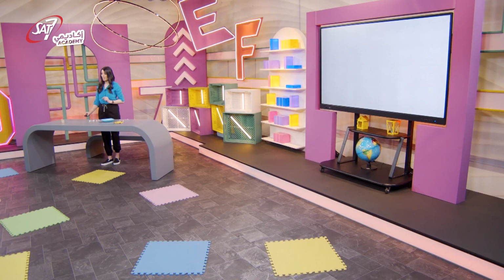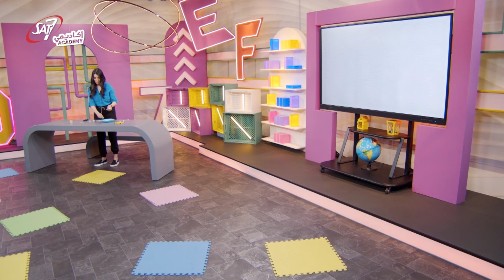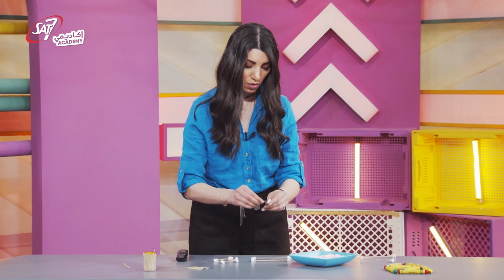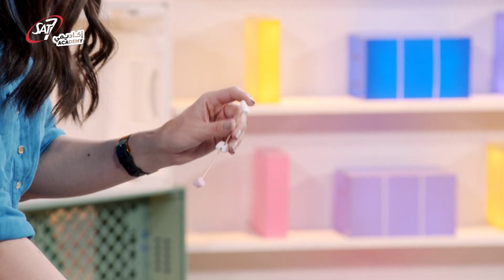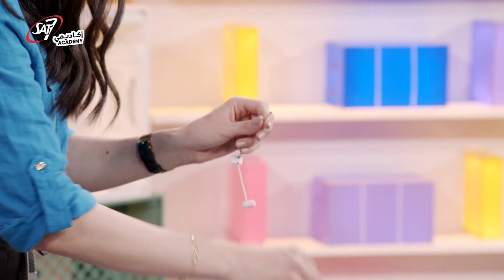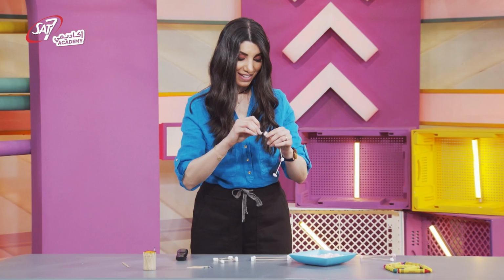There is one last shape I want you to guess. I'm going to create it using plenty of marshmallows and toothpicks. There's no limit to the number of marshmallows that I can use. There's no limit to the number of sides or lines I'm using.